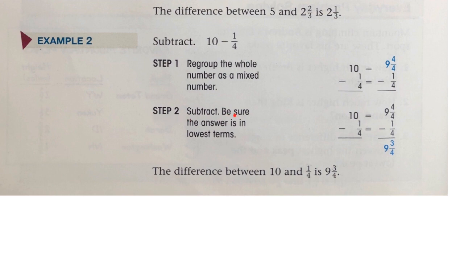And then step 2, we can just subtract. Be sure the answer is in lowest terms. Since we made them as like fractions, we just subtract the numerator. 1 taken from 4 is 3. The denominator stays as 4. 9 take away nothing is still 9. So the difference between 10 and 1/4 is 9 3/4.